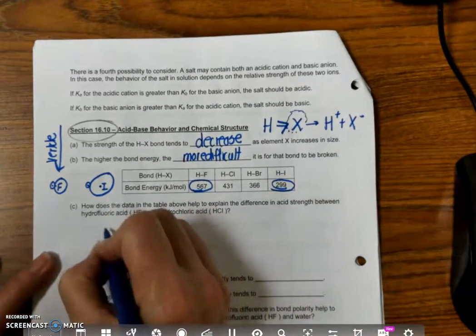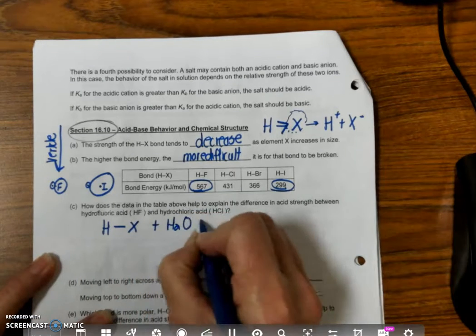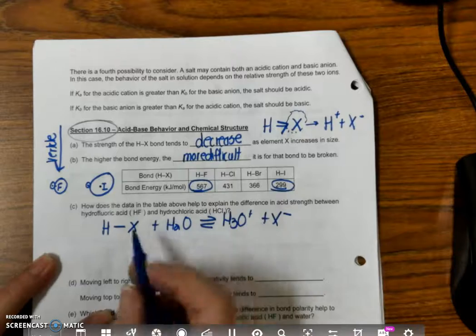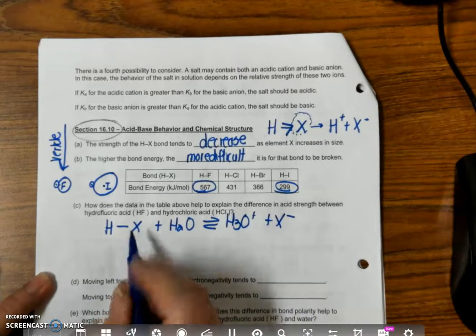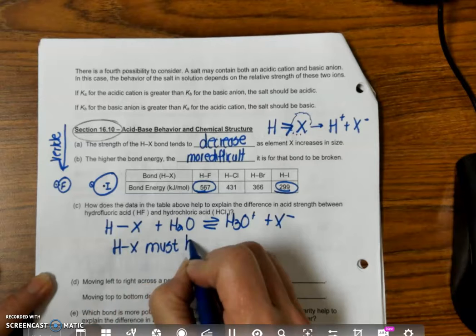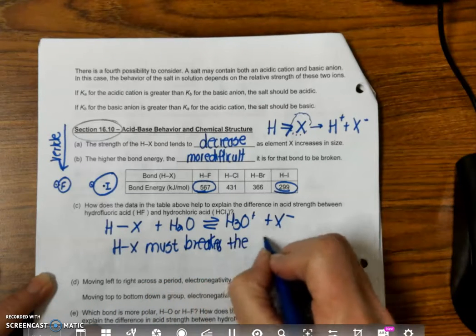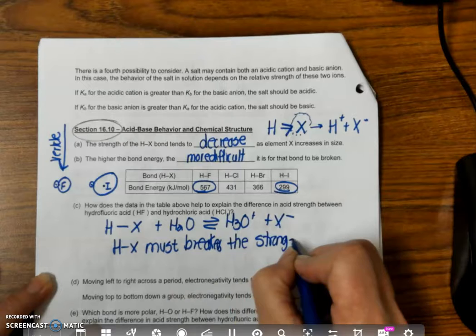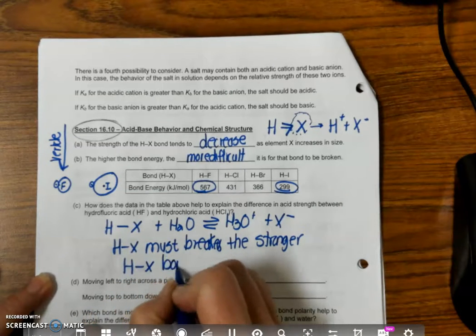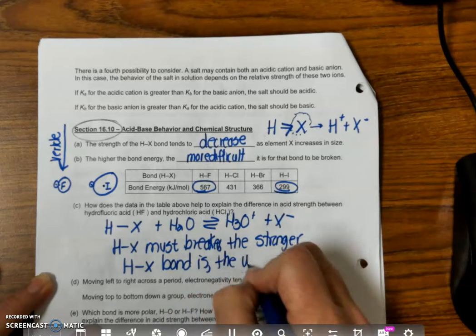So what happens is, in order to cause this to become an acid, I throw this in water, then the stronger this bond, since HX must break, the stronger the HX bond is, the weaker the acid.